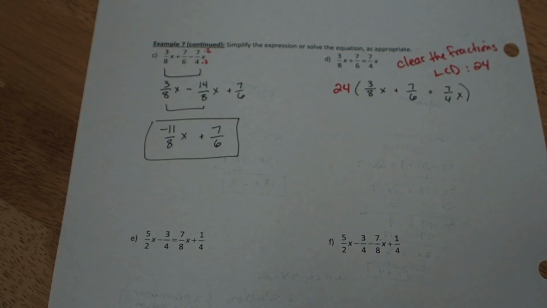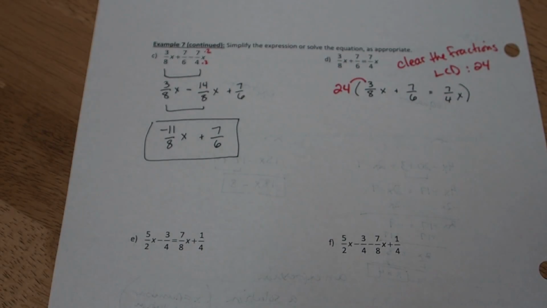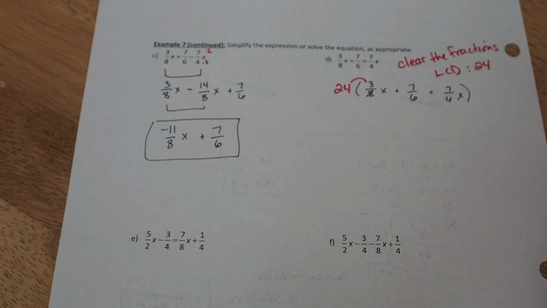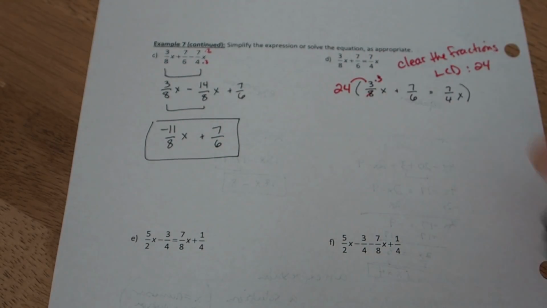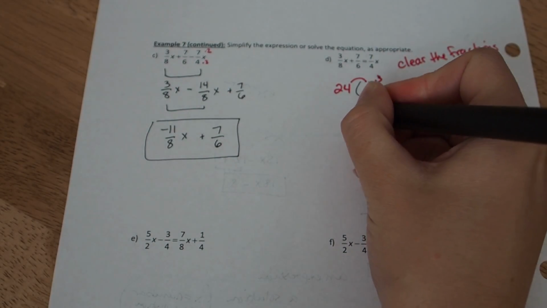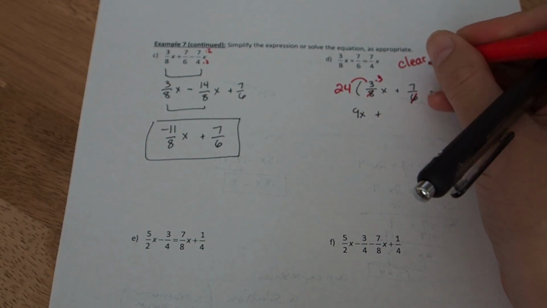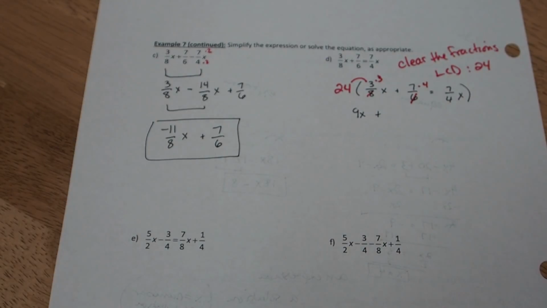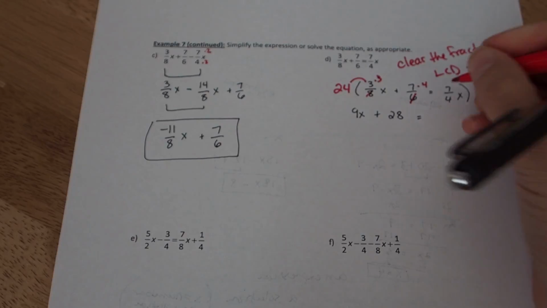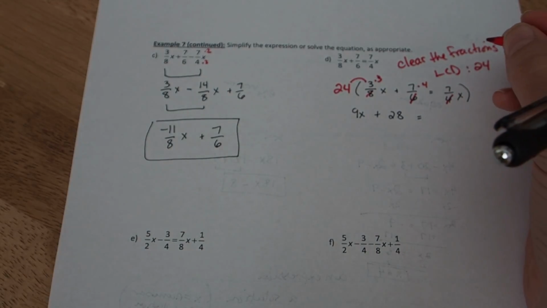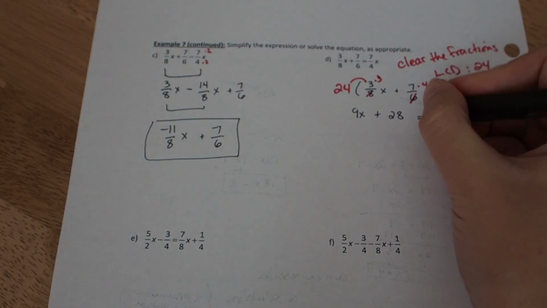Okay, so I'm going to make sure I multiply 24 by 3/8. I know that 8 goes into 24 3 times, so it's going to leave me with 3 times 3, which is 9x, plus I know that 6 goes into 24 4 times, so it's going to leave me 7 times 4, which is 28, equals, I know that 4 goes into 24 6 times, so it's going to leave me 7 times 6 is 42x.